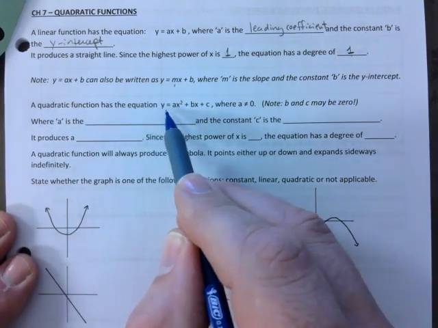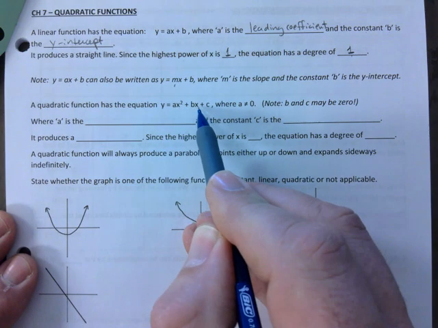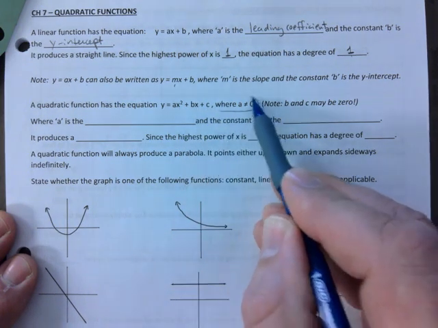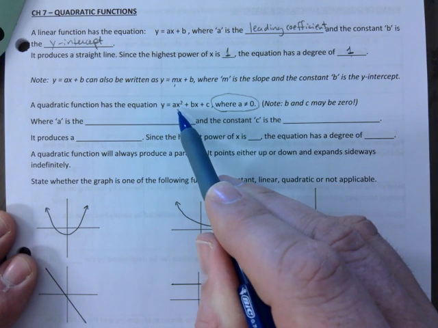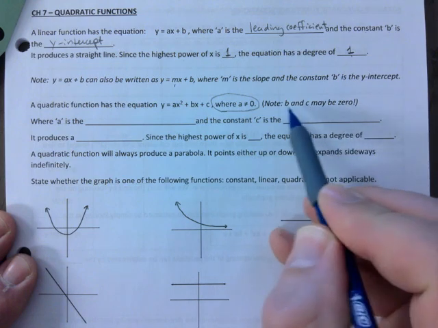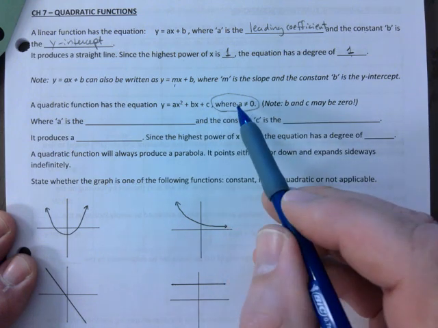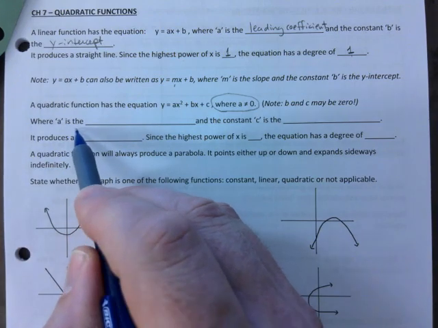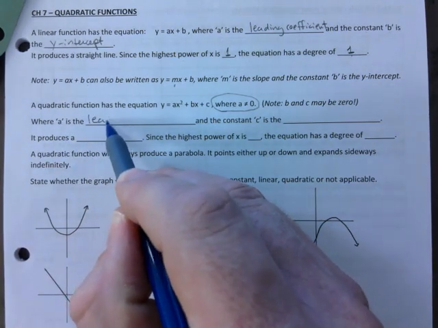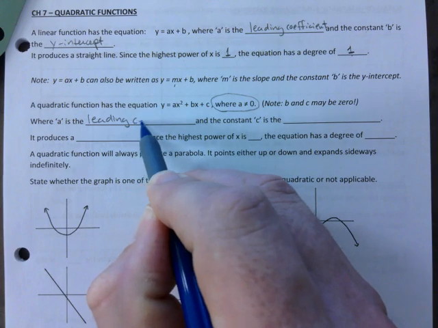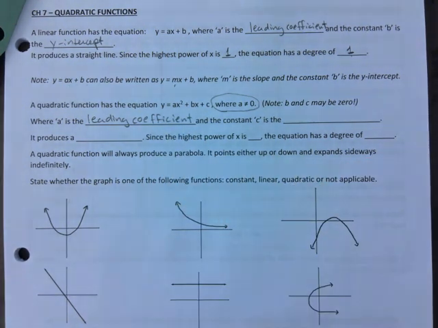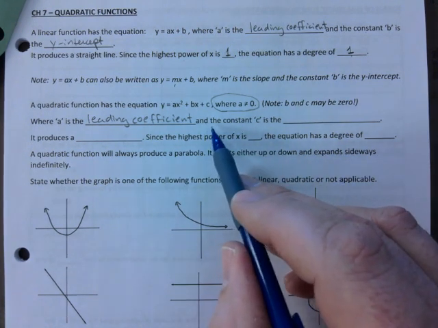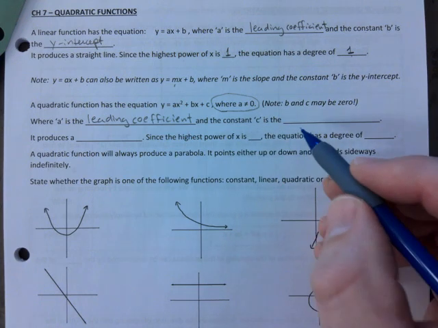A quadratic function is the equation y equals ax squared plus bx plus c, where a cannot be 0. a cannot be 0, or else it ceases to be a quadratic. b and c may be 0. That could be gone, but not a, where a is still the leading coefficient. Think of it as the leading number, the number in front of the x squared term. And the constant c is still the y-intercept.